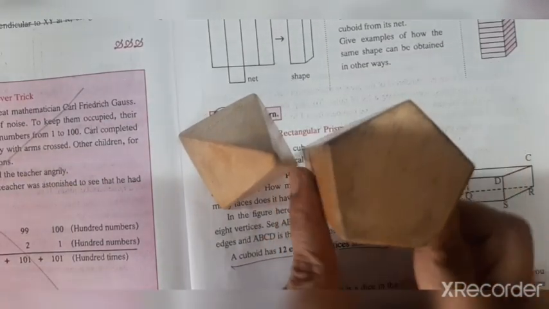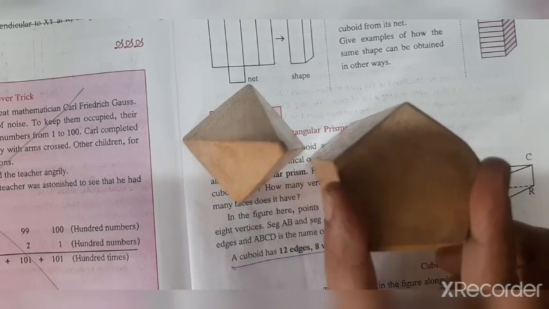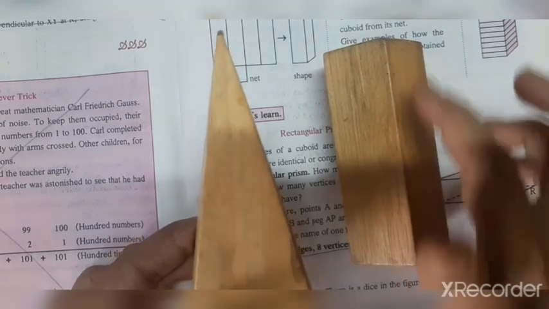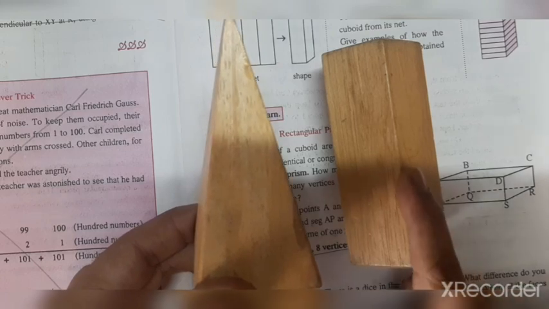Whereas if you see this shape, it is the same at the bottom as well as the top. This one is tapering or pointed towards the top, whereas this one is parallel. These are pyramids, and these are prisms.